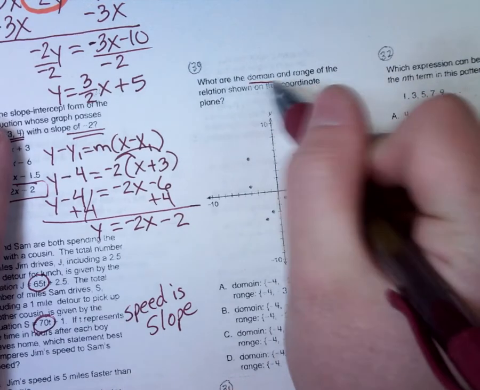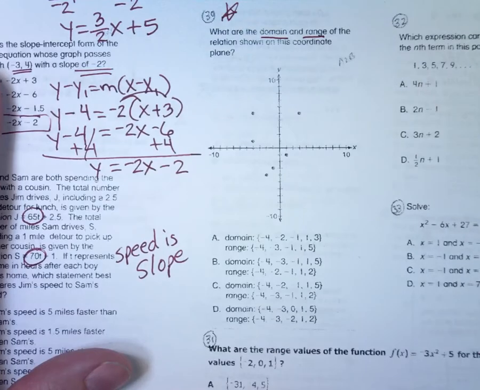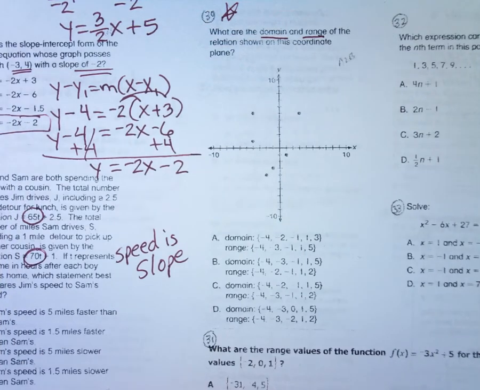Okay, this next one, I want to make this one candy. It wants to know the domain and the range, and I know you have to look kind of closely. So take a moment on 39, figure out your domain and your range, and then I will have Jacob draw a name.